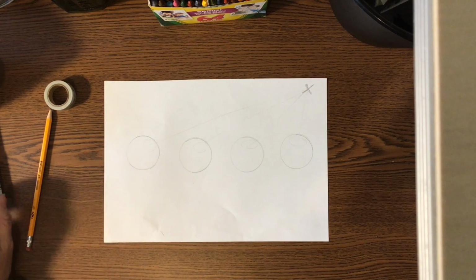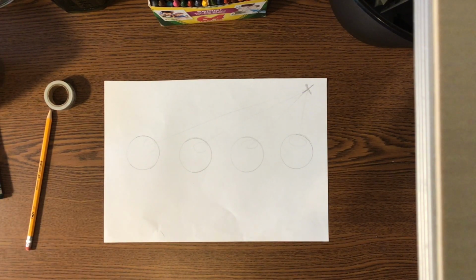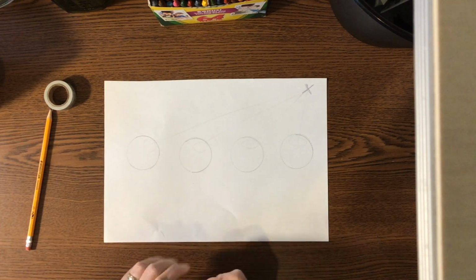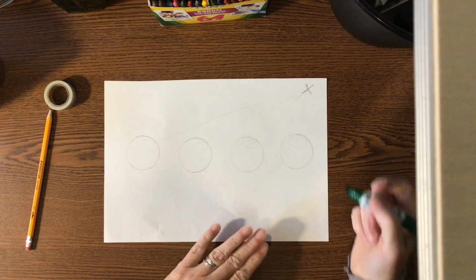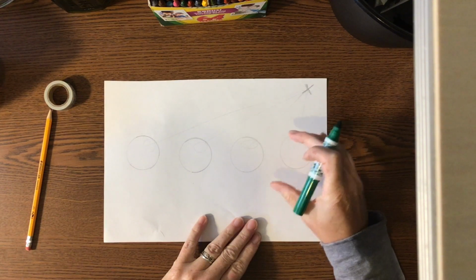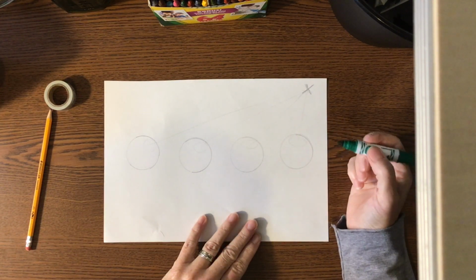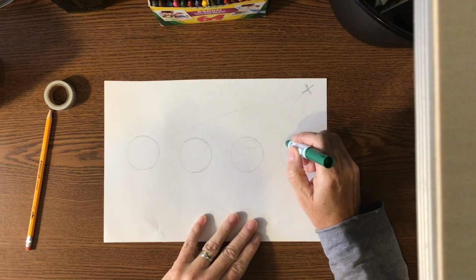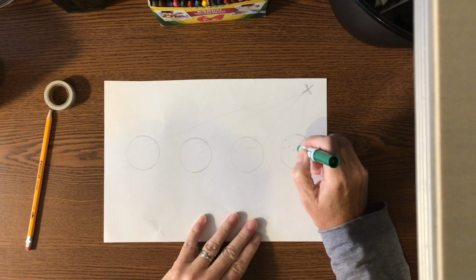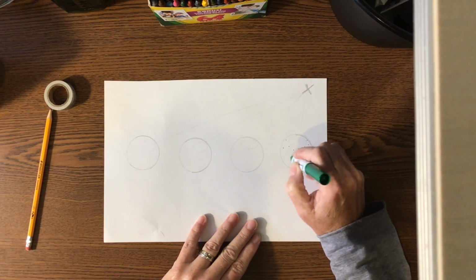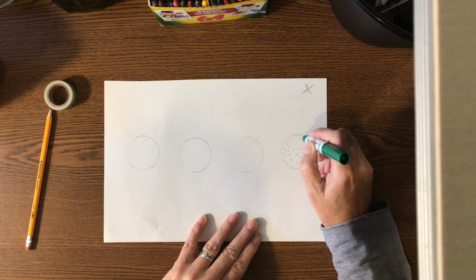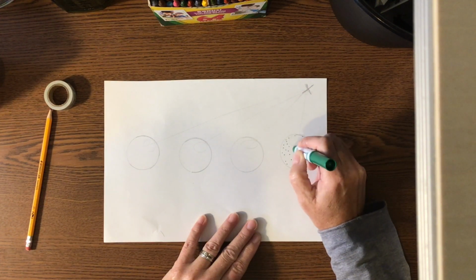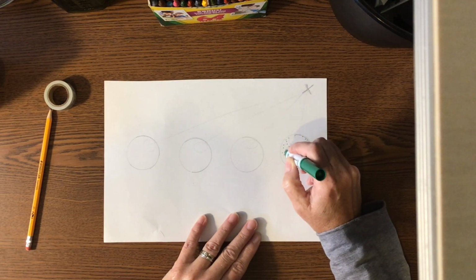Okay, so the first coloring that I'm going to do is called stippling, and that is dots. The closer the dots are together, the darker it is. As the dots are spread out, that's the lighter it's going to be. So with anything, I'm just going to start off randomly putting some dots all over my circle. So I've got one layer of coverage of dots.